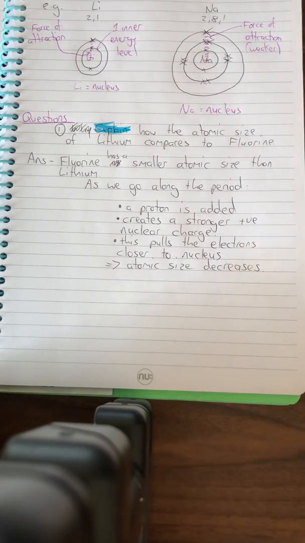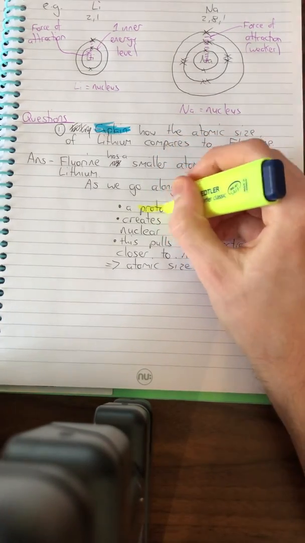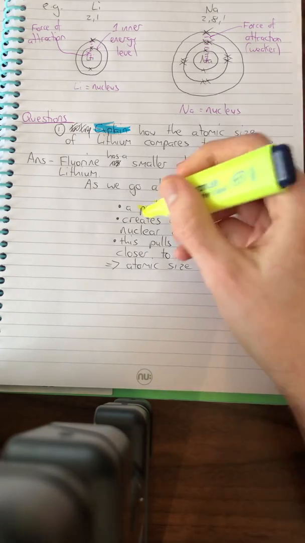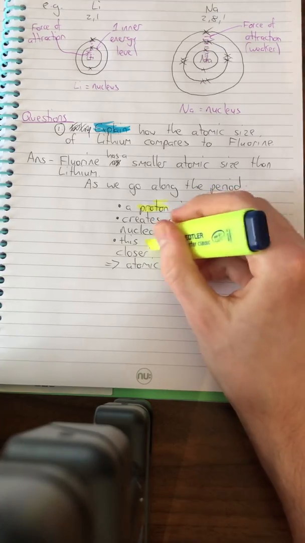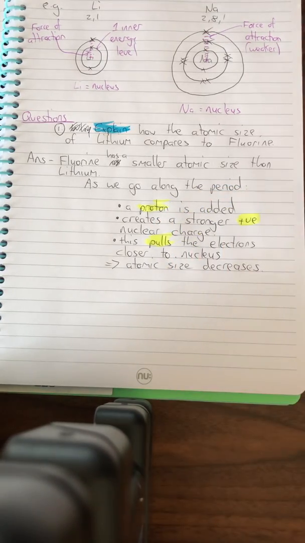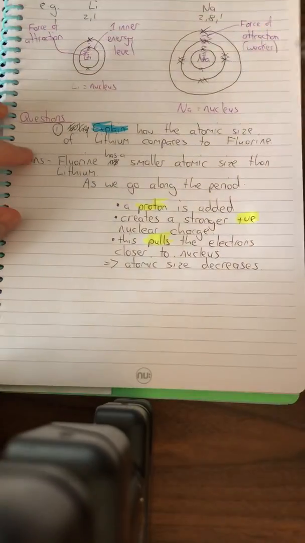We've mentioned our 3 P's: a proton is added, it creates a positive nuclear charge, and it pulls the electrons closer to the nucleus. Right. Next question, we'll call that question 1, so call this question 2.